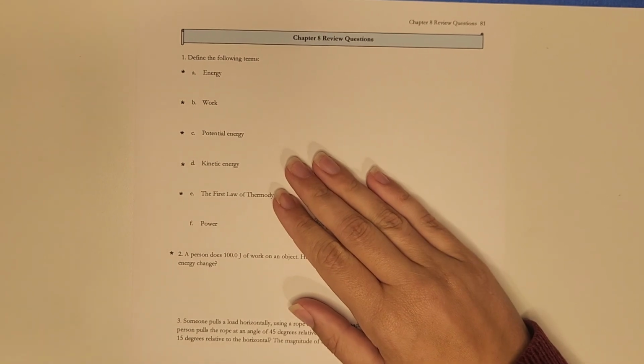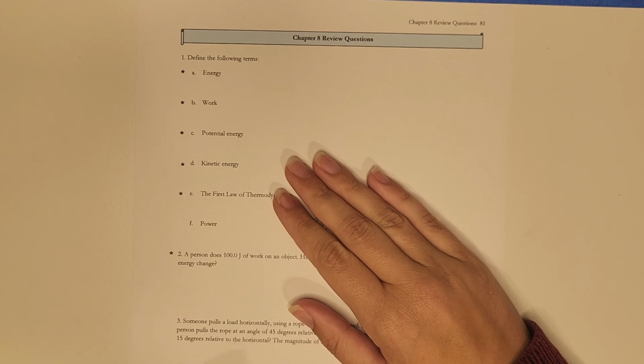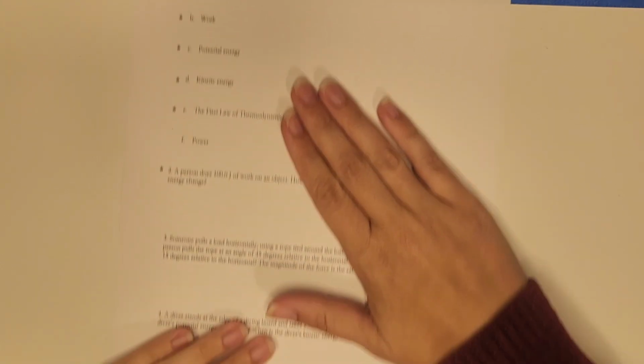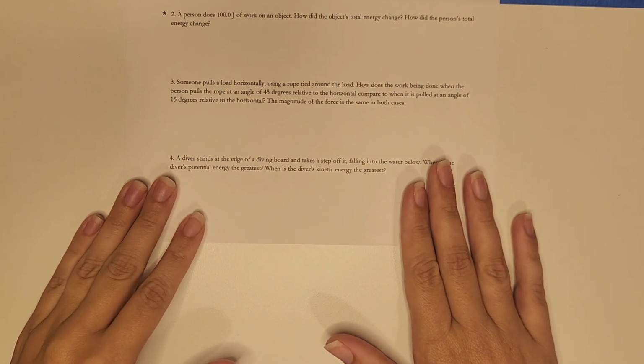Welcome. Today we're covering the Chapter 8 review questions from Berean Builders Discovering Design with Physics. As usual, I'm not going to go through the definition terms because those are pretty easy to find in the book. But let's start with question 2.